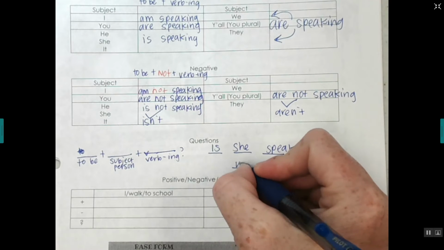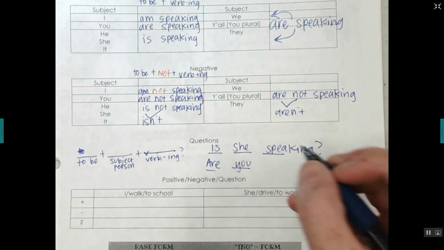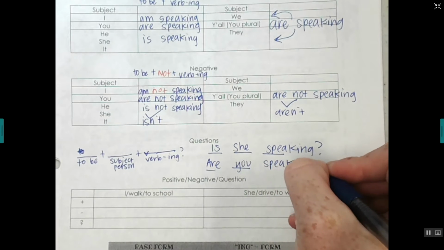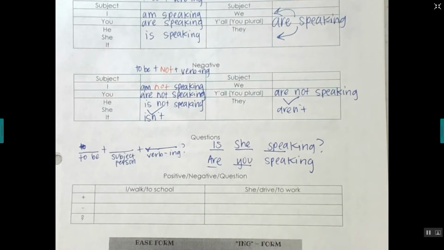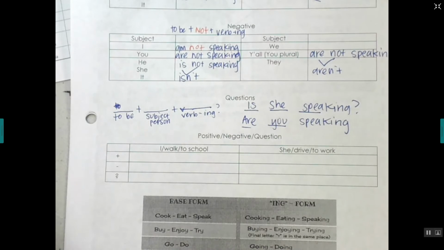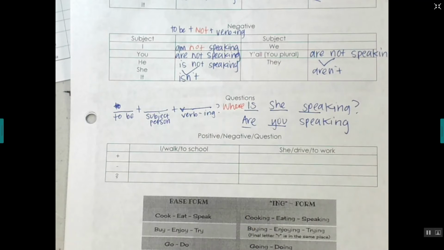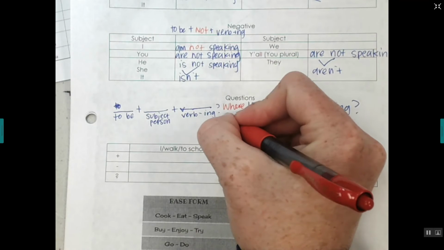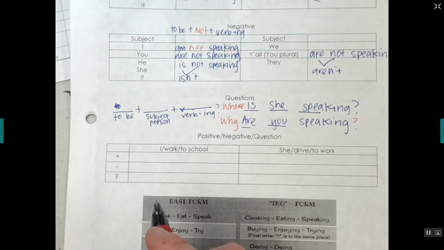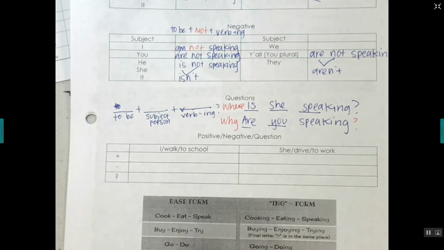Okay, if you are the subject, it would be are you speaking? Okay, and there's always, of course, the optional question word, so you could put where is she speaking? Why are you speaking? Okay, you can put the question word in front, but the to be verb that you use depends on the person that's talking.